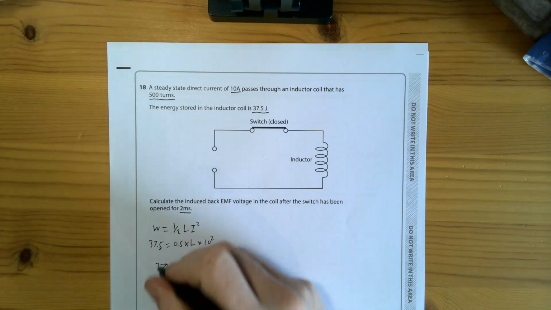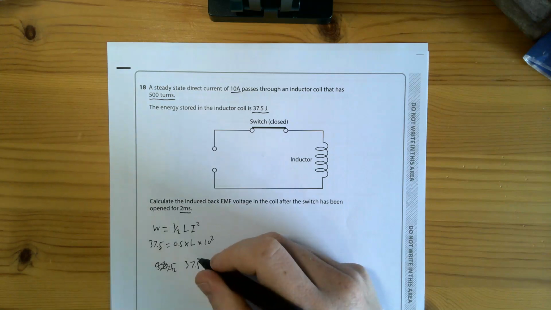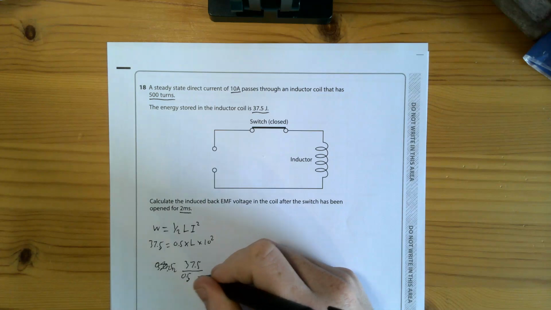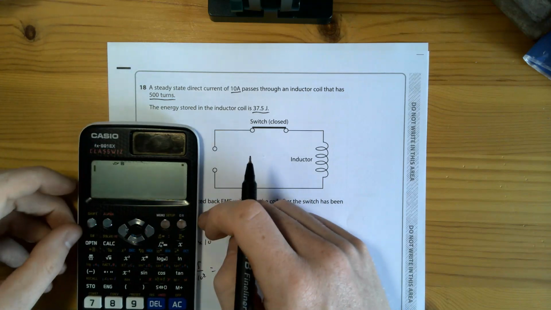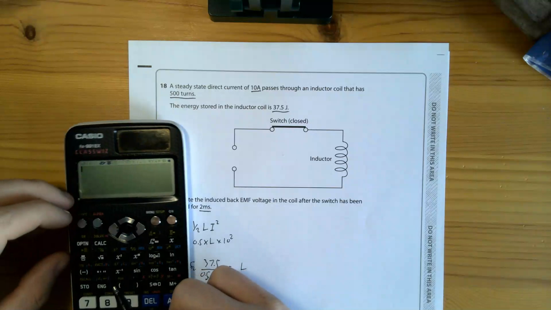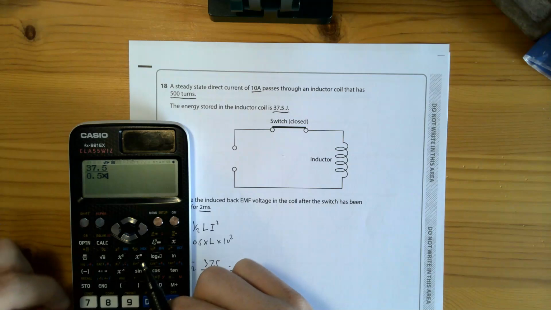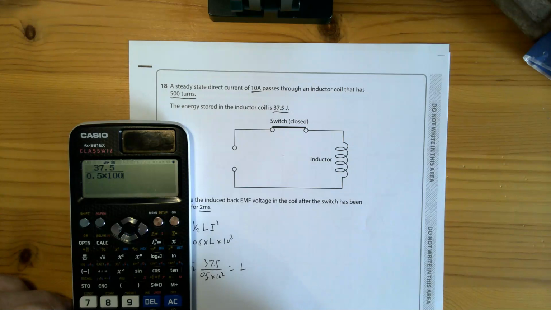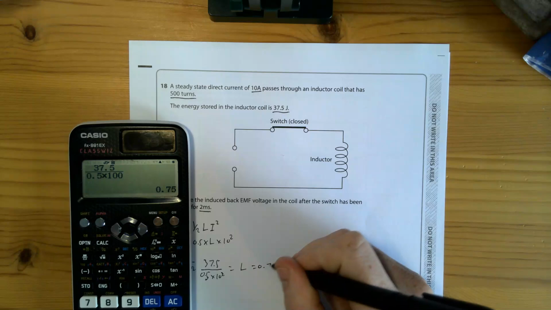37.5. Let's write it again. 37.5 divided by 0.5 times 10 squared equals L. Just get our calculator. 37.5 over 0.5 times, I'm going to jump the gun, 10 squared is 100, so just writing 100, there we go, equals 0.75.